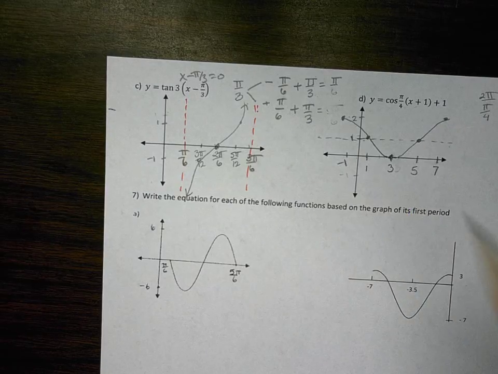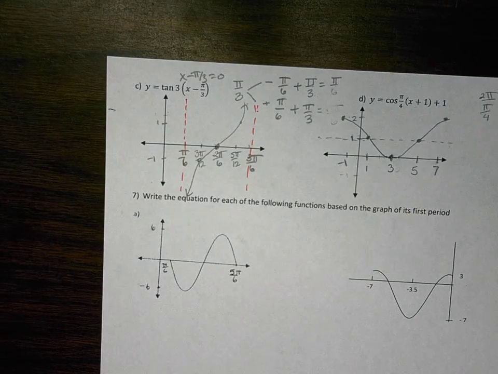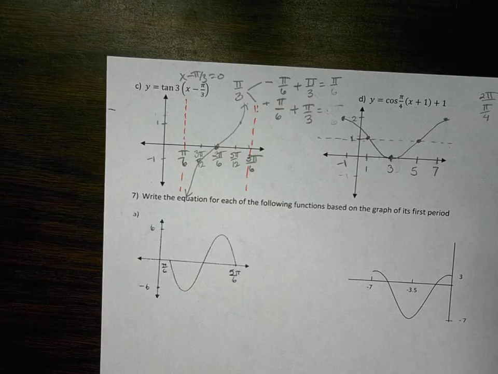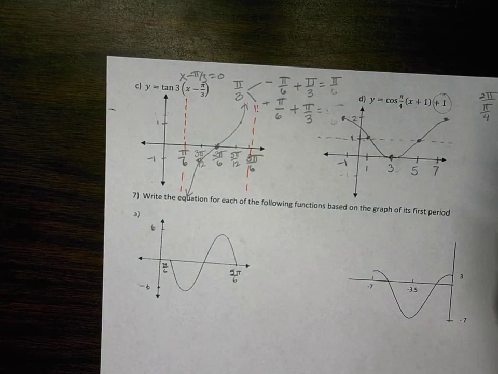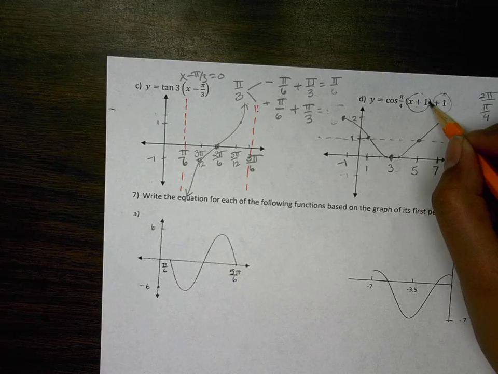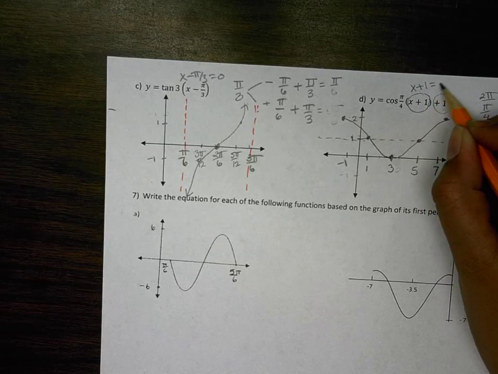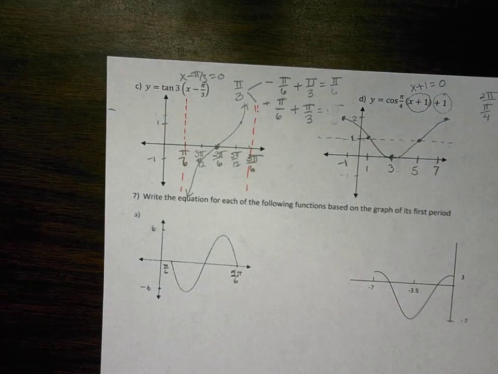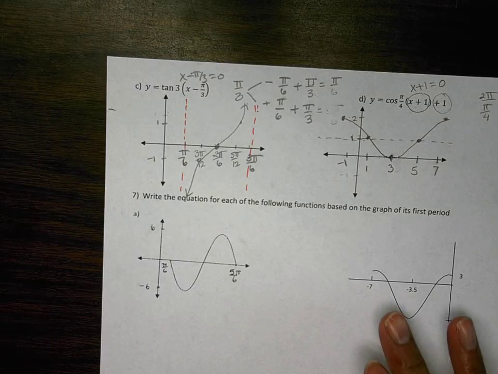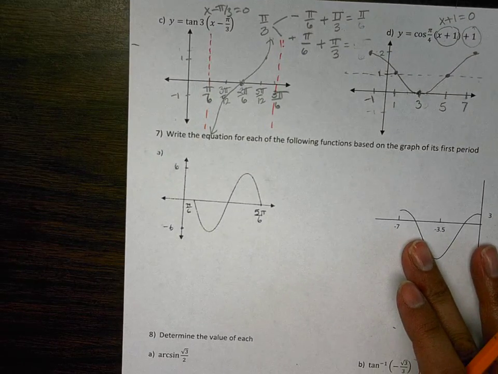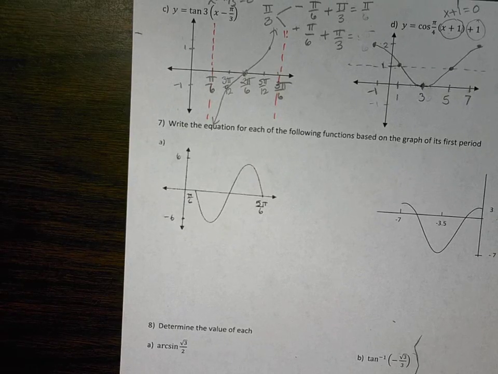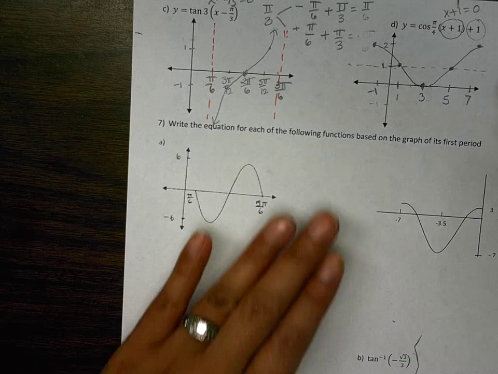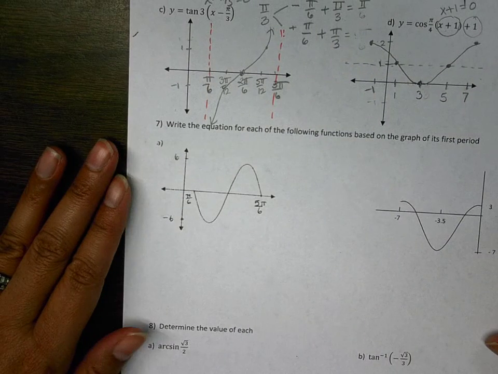Yes? How did you get the vertical shift again? The vertical shift's right here at the end, the +1. You set this equal to 0 to get the -1. All right? All right, write the equation. We are running out of time, so shall we do one of these? Do the second one. The second one.